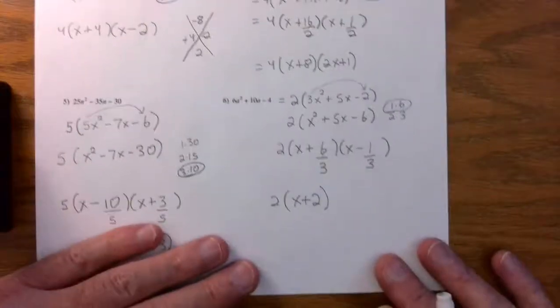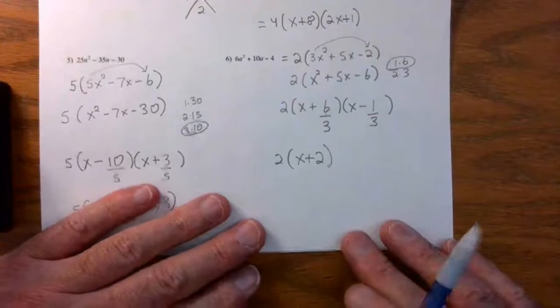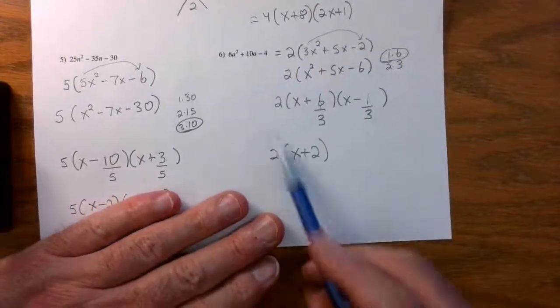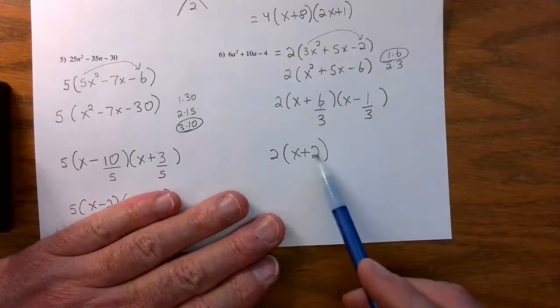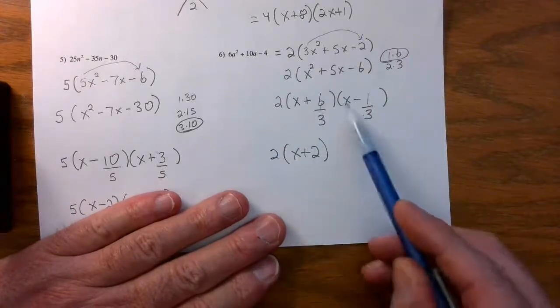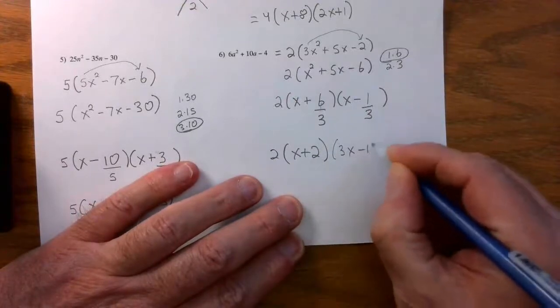All right, guys, sorry, we had a little problem there with the video. We're down to this last problem here. The 2 is still there. I just went 6 divided by 3 to get that 2 right there. I'm going to bottom up this 3. So that's 3x minus 1.